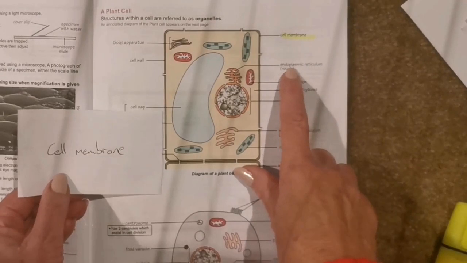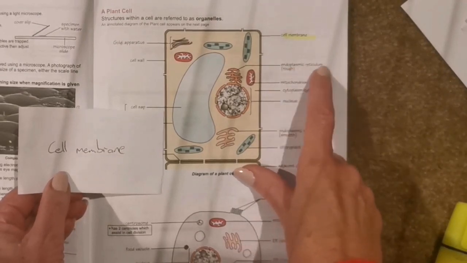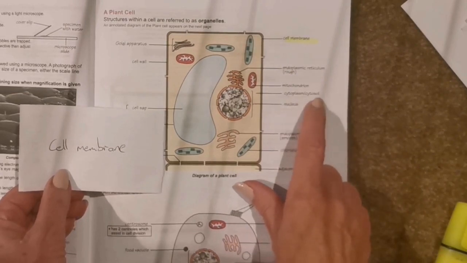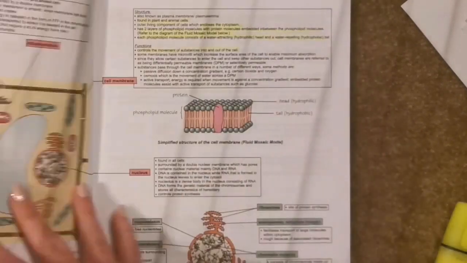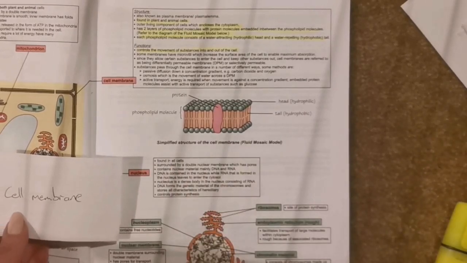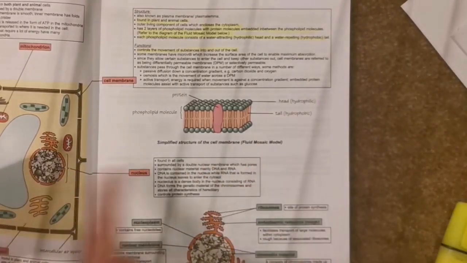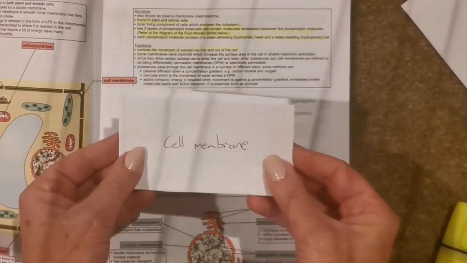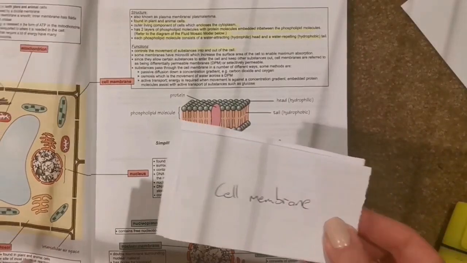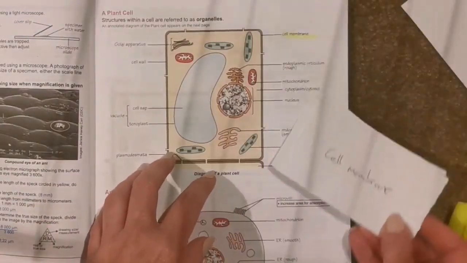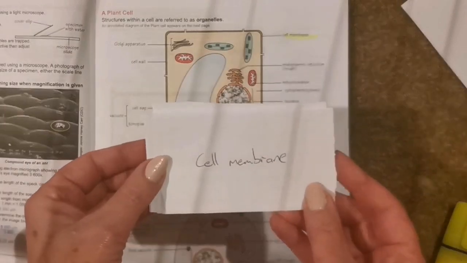the cell membrane. If you go and you make one for the endoplasmic reticulum, and you make another one for the mitochondria, and you make another one for the cytoplasm, you do the same thing. Find the label, highlight, make a new cue card, and then the next one, make a new cue card. You'll soon have a whole pile of cue cards of all this information that you can actually use to label this picture as well. So that's how you make your cue cards.